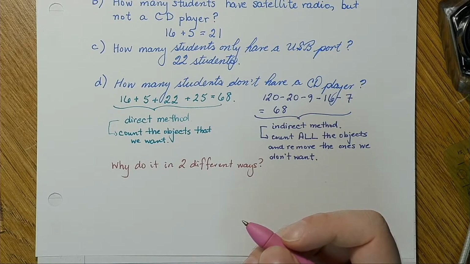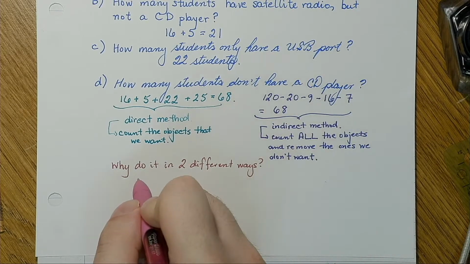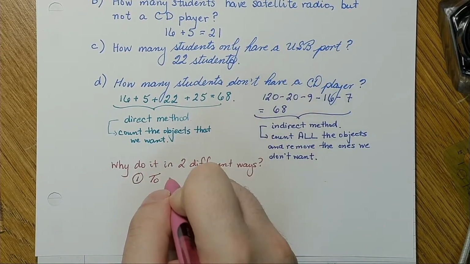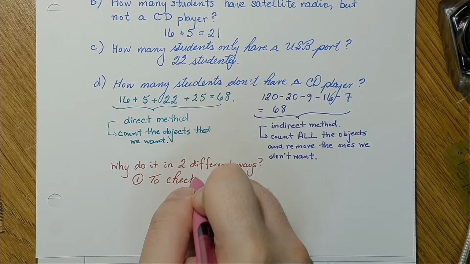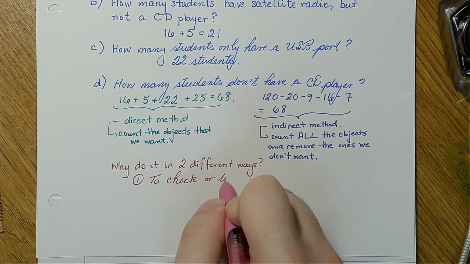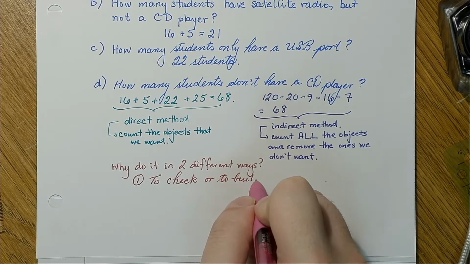Proof to verify, confirm answer. Yep, I like those. It's basically to check, or to build confidence in your answer.